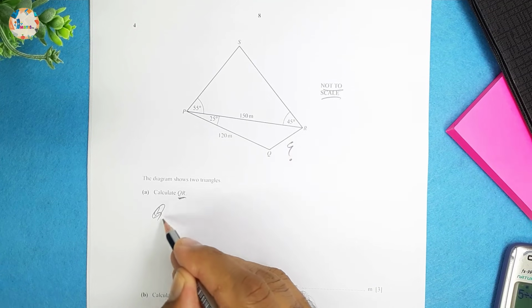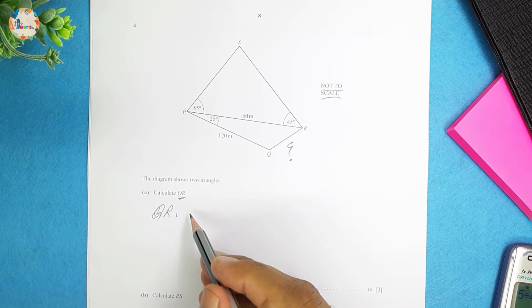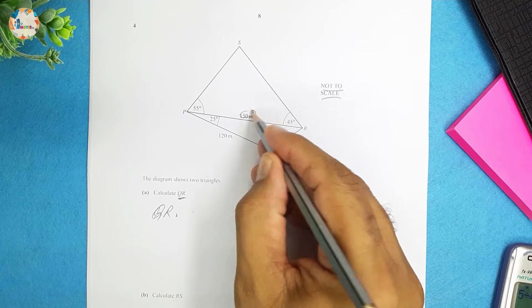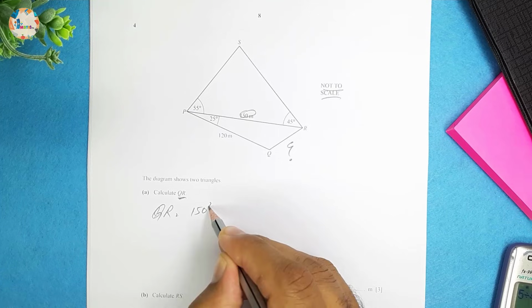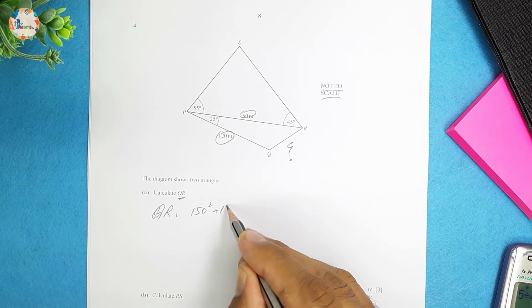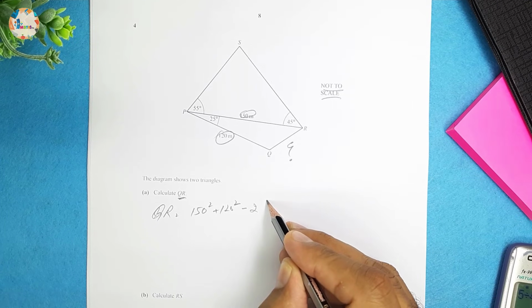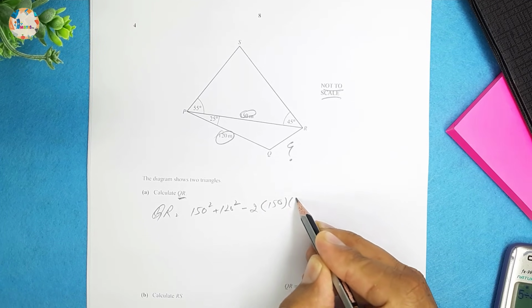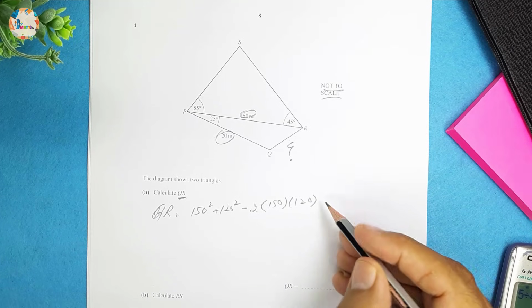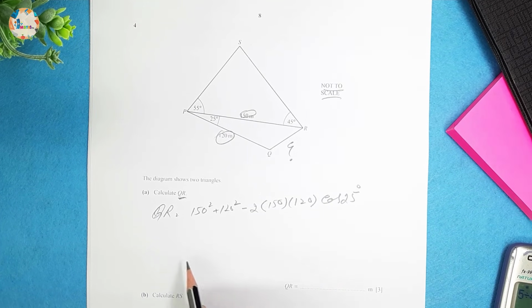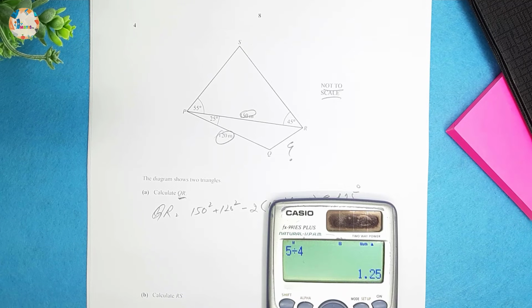So QR squared will be equal to one side squared, which is 150 squared, plus the other side squared, which is 120 squared, minus 2 into 150 into 120 into cos of the angle, which is 25 degrees. And we can calculate this.